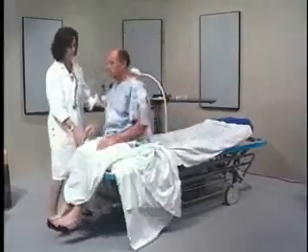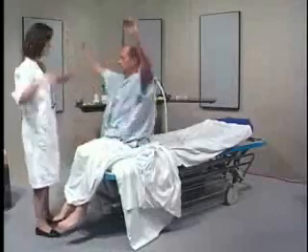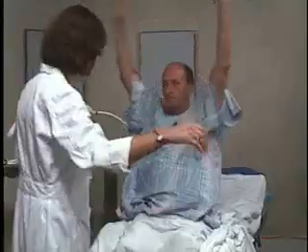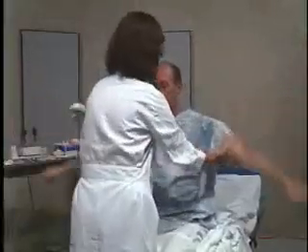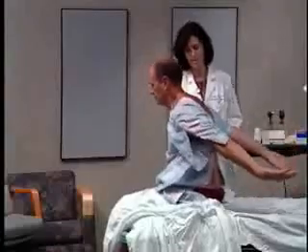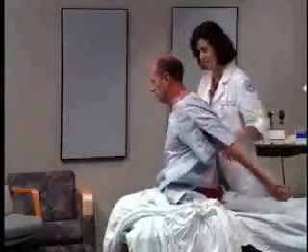Now complete the range of motion. I'm going to ask you to raise your arms up over your head. That's good. Now hold them out to your side and don't let me push them down. Keep them up. That's it. And push down. Good. Put them back. Yeah. Now push up and back. And the same thing on the other side.